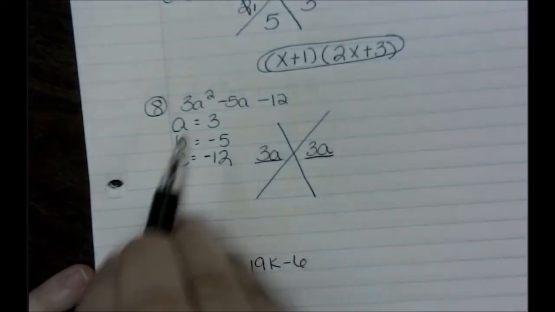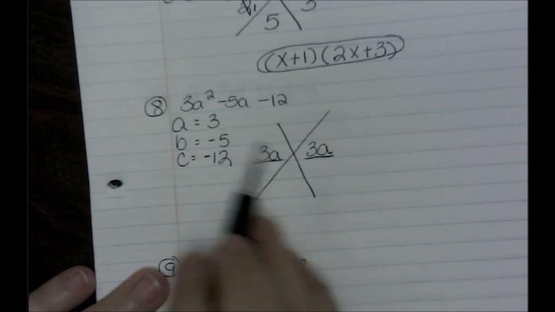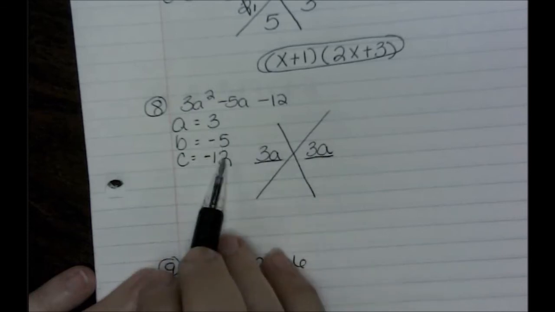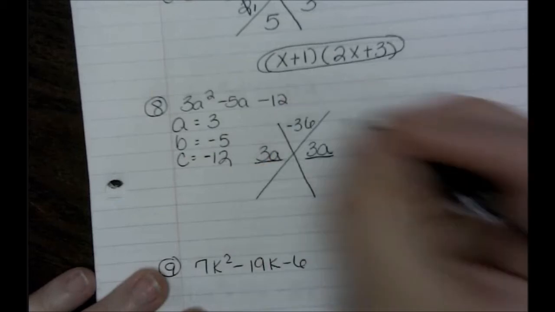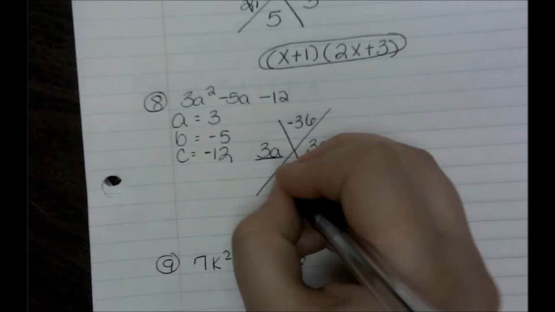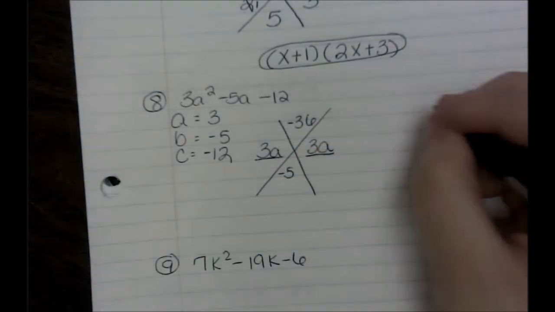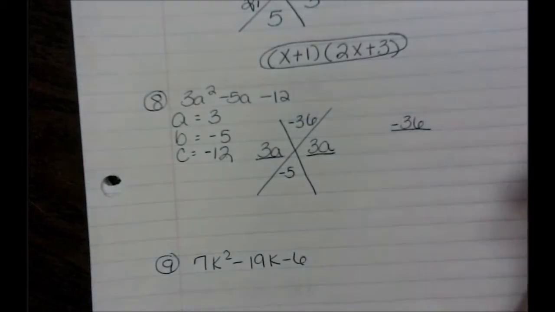Remember, it's always the variable you're using and whatever your leading coefficient is. A times c, so 3 times -12 is -36. And then your b is a -5. So I want to find out what multiplies to give me -36 and adds to give me -5.